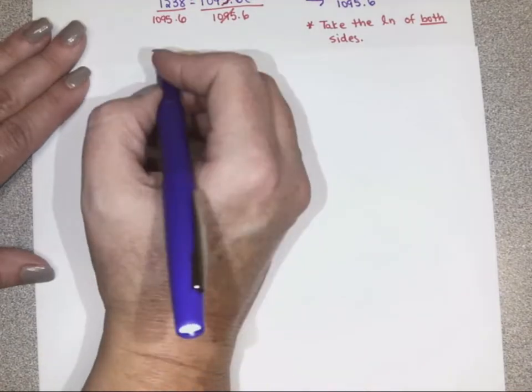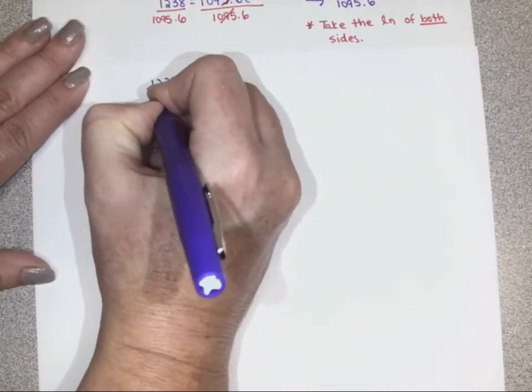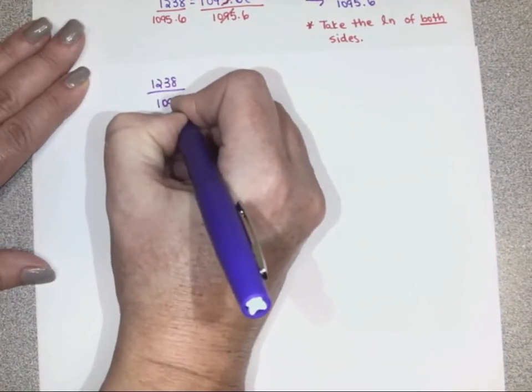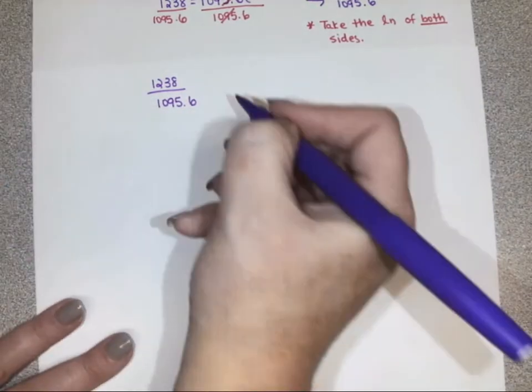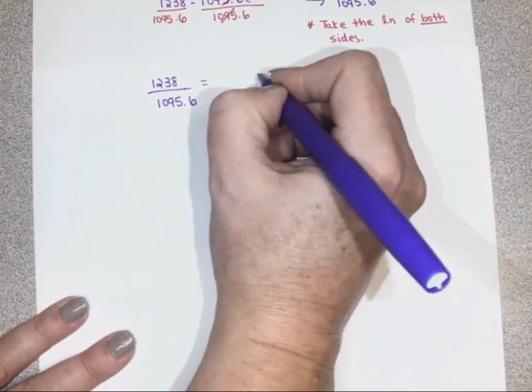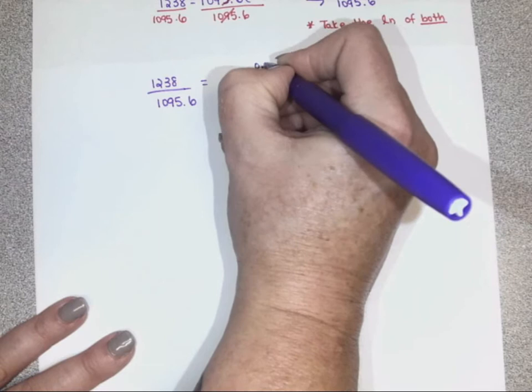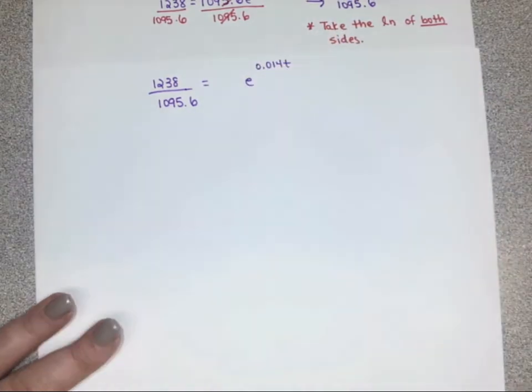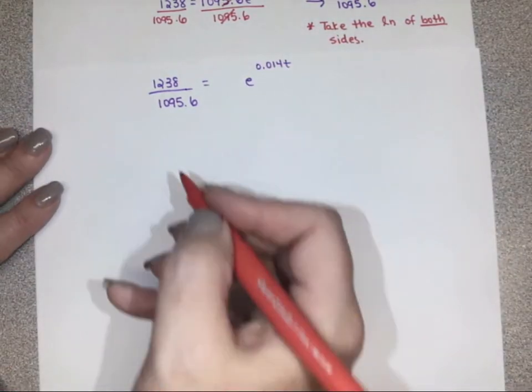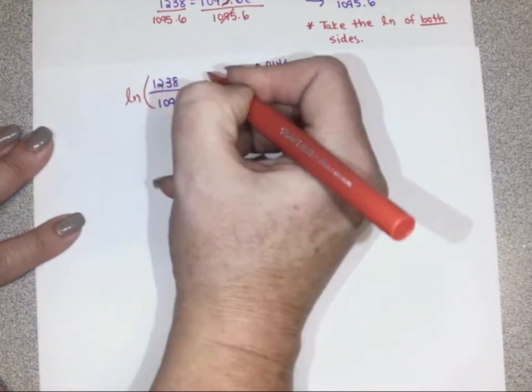So I'm going to rewrite that so I've got some room. I've got 1238 over 1095.6. Don't even try to mess with that. Just leave it as it is. The calculator can handle a fraction that looks like that, so don't try to simplify it because then you're going to be rounding in the middle of a problem. And you really only want to round once at the end.